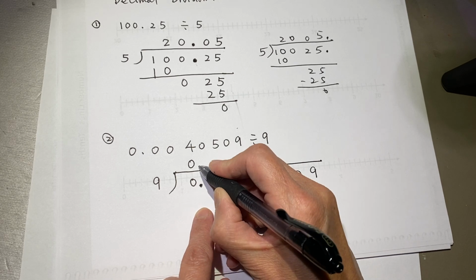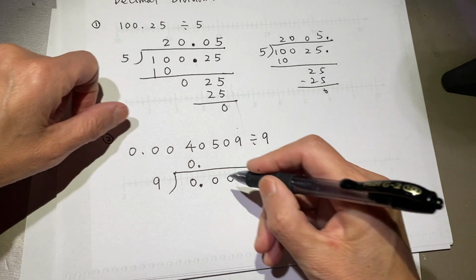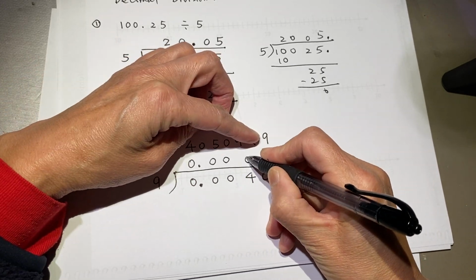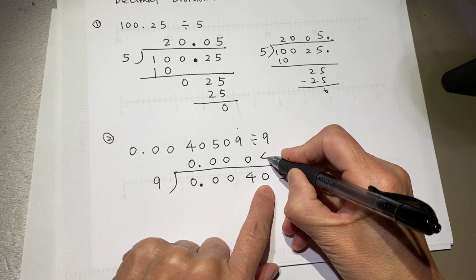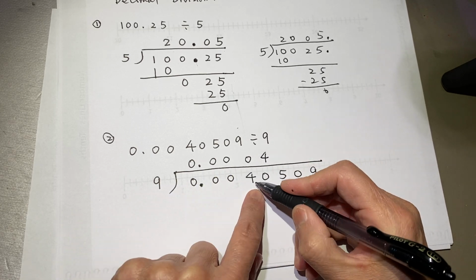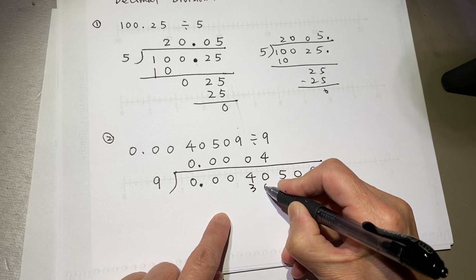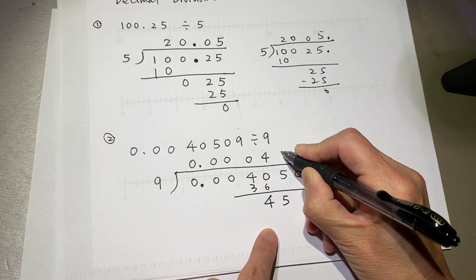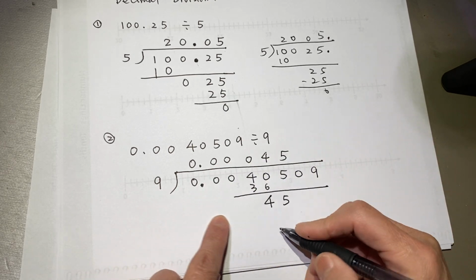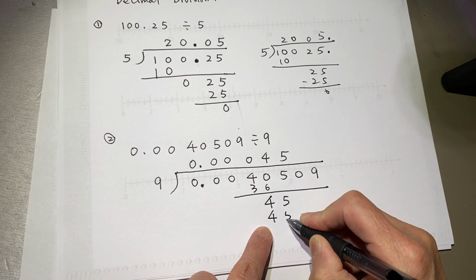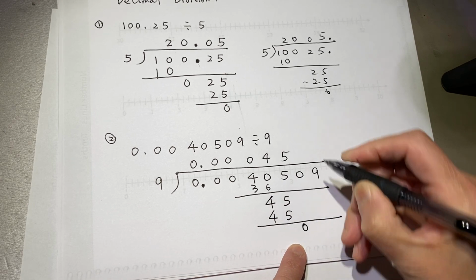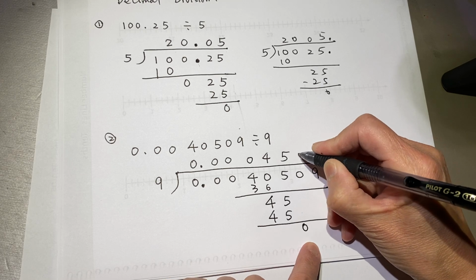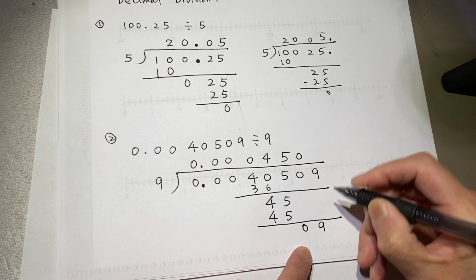So write down this point, and 0 and 0 and 0 and 4. 4 nines go into 40, 36. Then 4, 5, 5945. And then here, do you need to write anything? You have to write 0 and 9, 1.